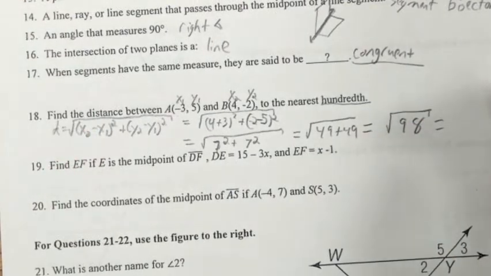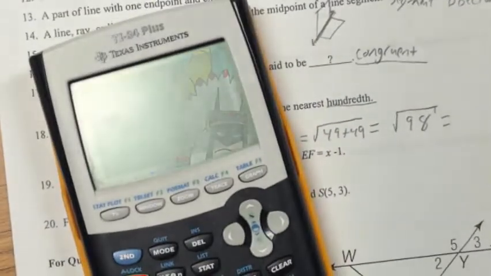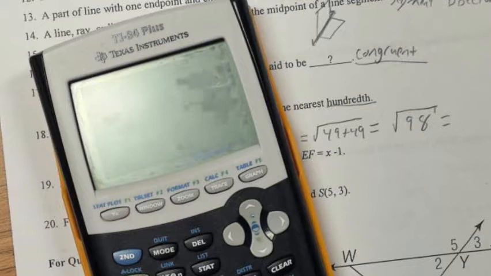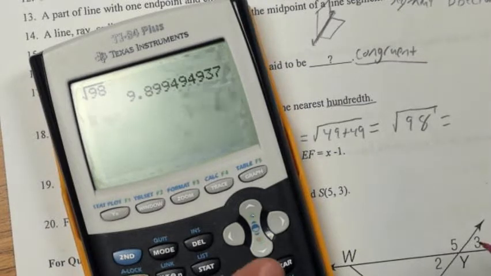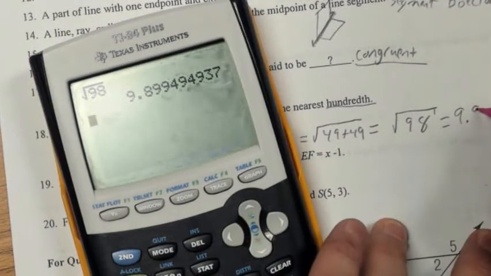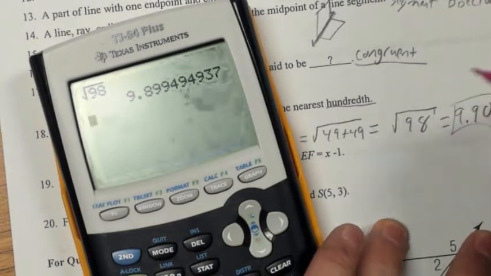And then, let me grab a calculator. Square root of 98 comes out to 9.899, which will round to 9.90.